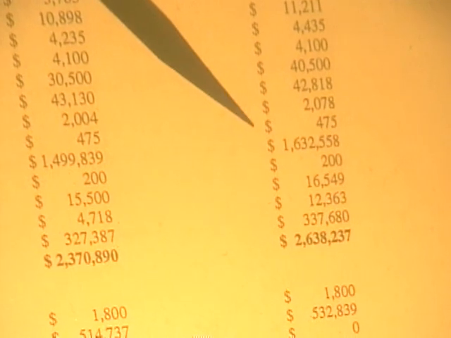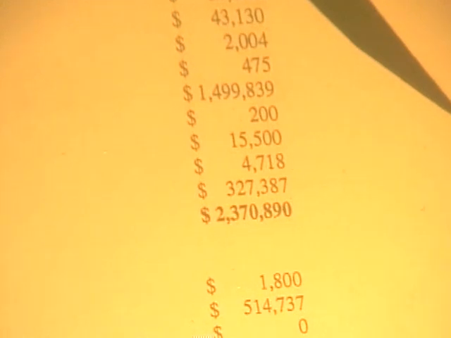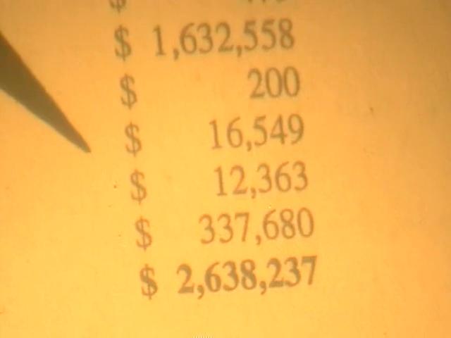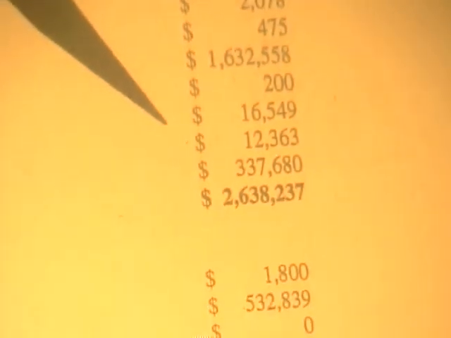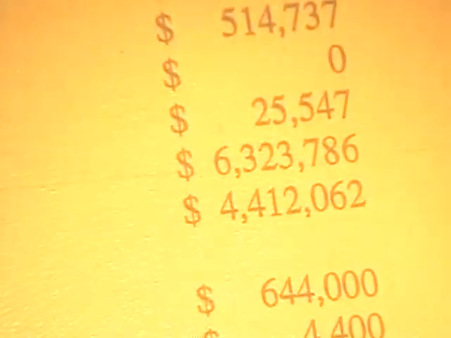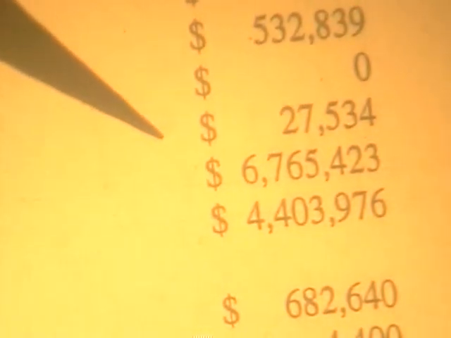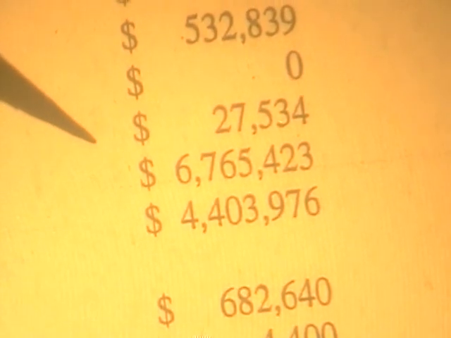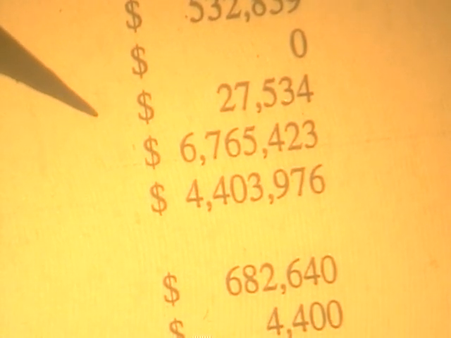And under central data processing, once again, you see that we have our informatics software. That is the program that we will be looking at bringing into the district office. Then if you look at teaching for regular school, you will see that there is an increase, and that has to do with driver education being reinstated, the RTI program, which is reading response to intervention, and also reduction in class size.